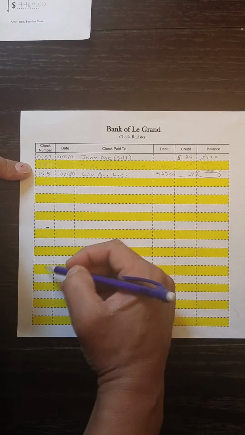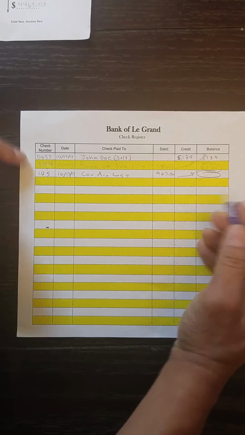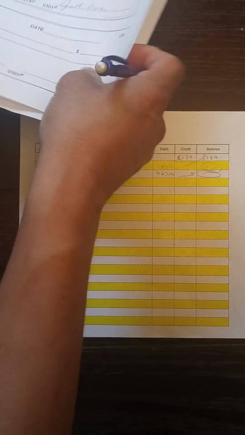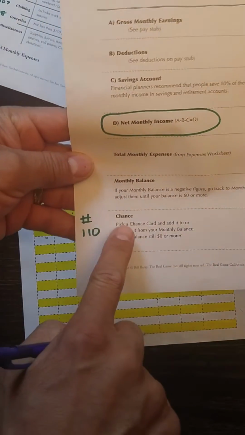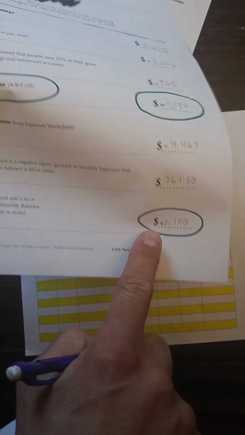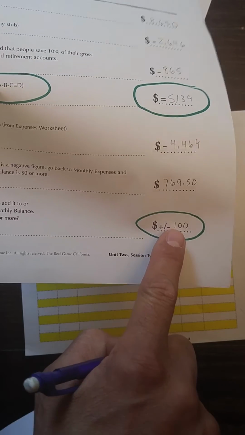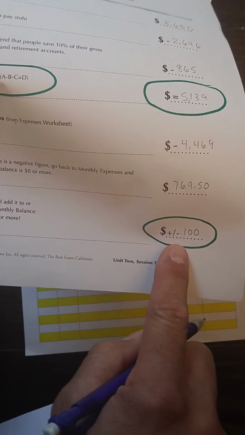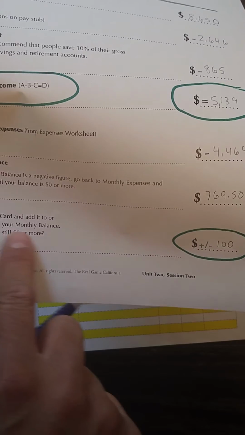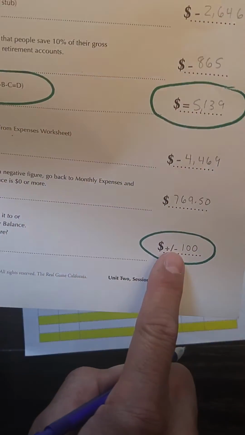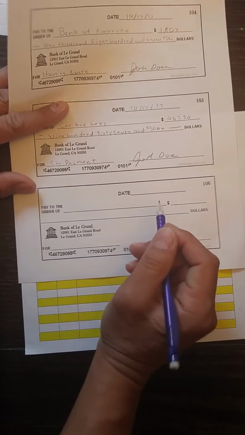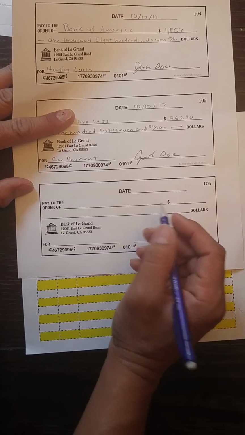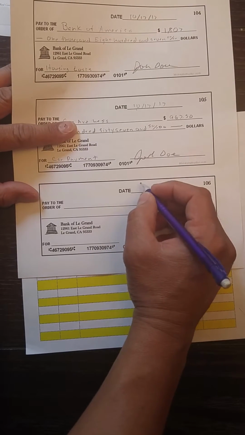Alright, so you're going to do everything here. Now, the only tricky part is that some of you guys ended up with a chance card here and here, and it was a positive number. So if this was a positive number, the check is made to you. If it was a negative number, whatever your chance was, you make it to whoever you want to make it to for whatever amount is here. So let's say it was made to me. Somebody paid me $100 for whatever I returned, and it was a reward.